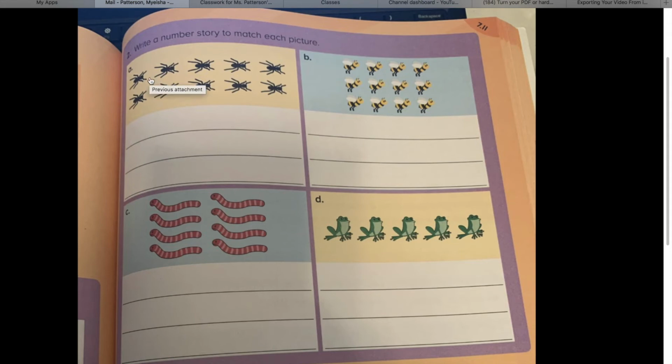So for example, for this one, we can count the rows. So there's 2 rows. So I can say there are 2 rows. And now we have to figure out how much in each row. So how many in each row? There's 1, 2, 3, 4, 5. So I can say there are 2 rows with 5 bugs in each row. Or you can say there are 2 rows with 5 spiders in each row. You can write it however you'd like to. But you have to actually write those words out. So go ahead and write your sentences for the rest of these.